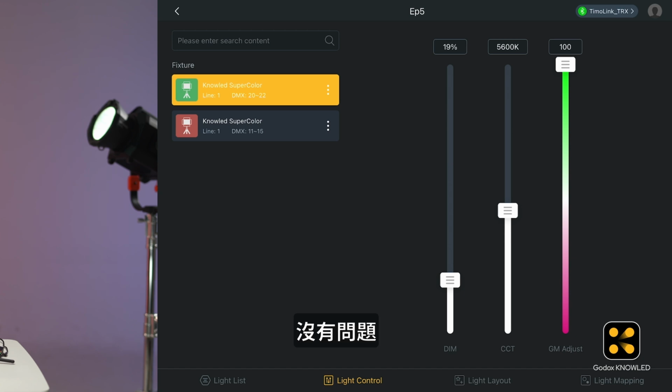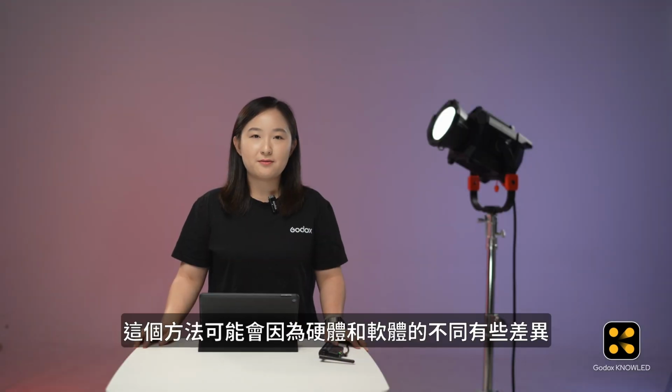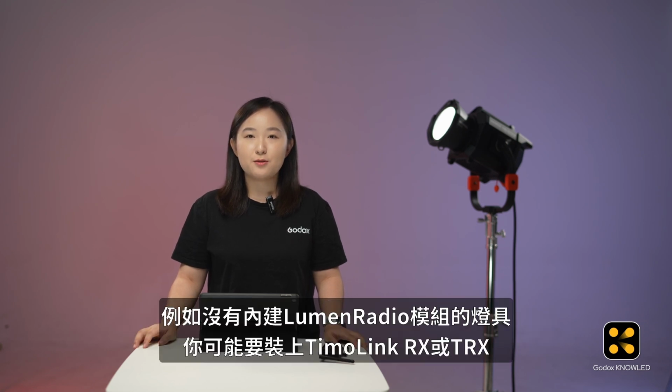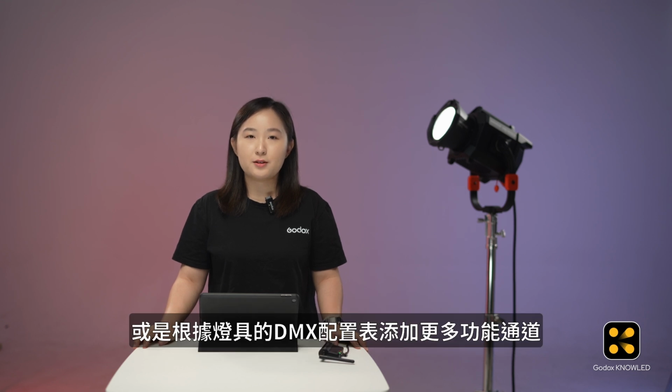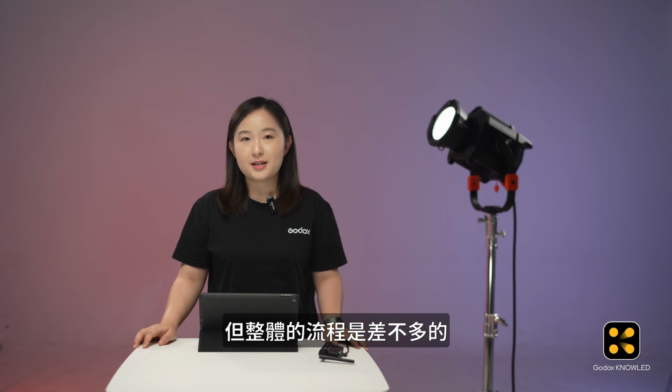Okay, no issues. This method might vary slightly in different situations due to hardware and software differences. For instance, you might need to add a TMO-Link receiver or transceiver to lights without a built-in Lumenradio module, or add more functional channels based on the light's DMX profile. But overall, the process is similar.